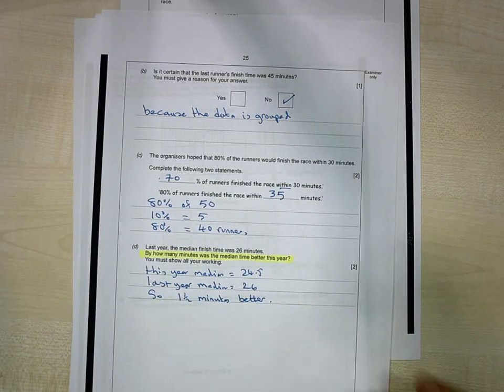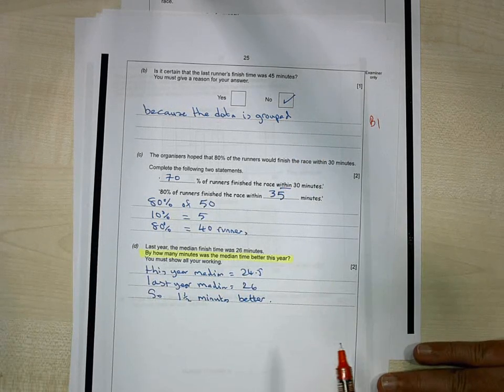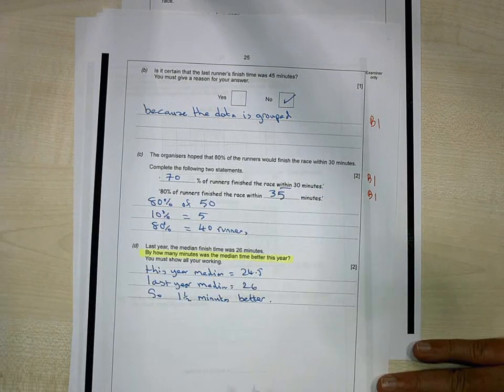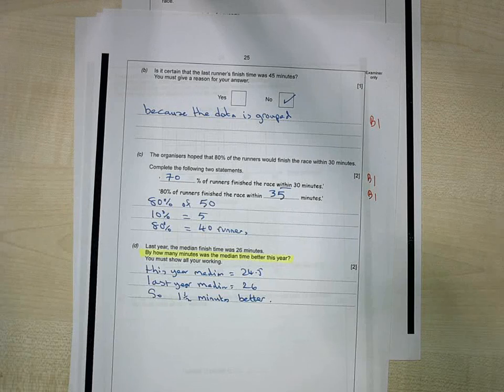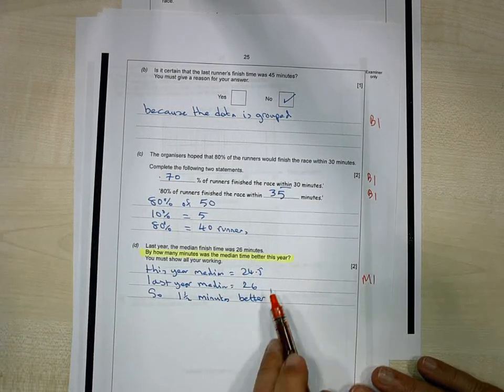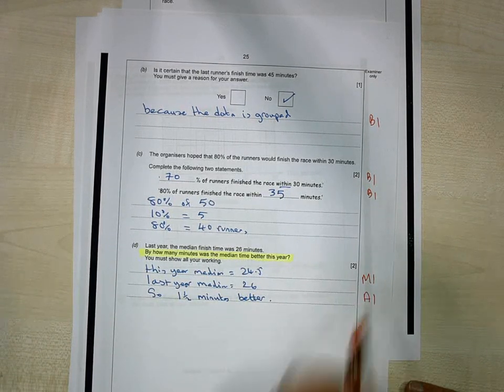So 1.5 minutes, 1 minute 30 seconds, however you want to call it. This one's easy to mark. There's 1 mark for your explanation of the group data, 1 mark for each of your answers in part C, and in part D, the method of getting your median off the graph and subtracting it to get that answer.